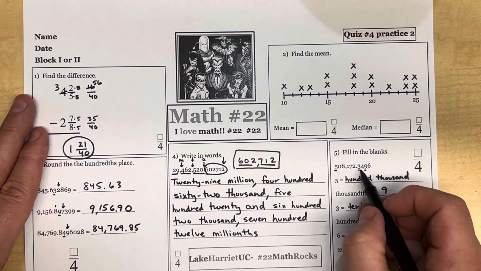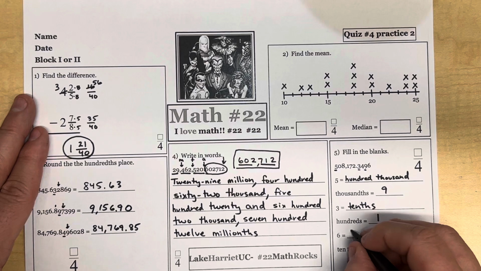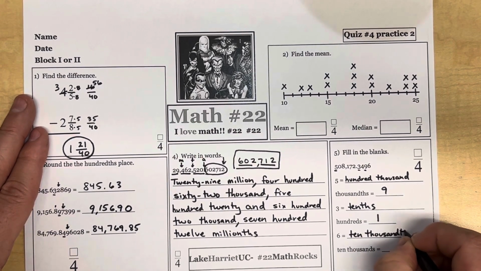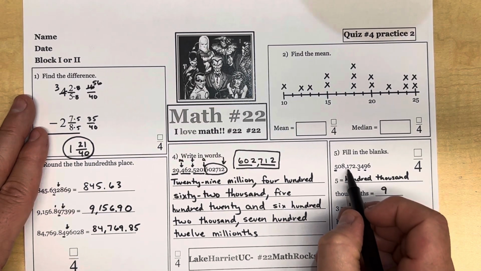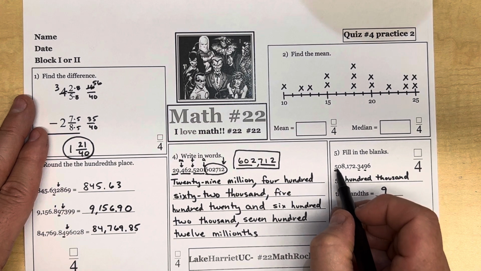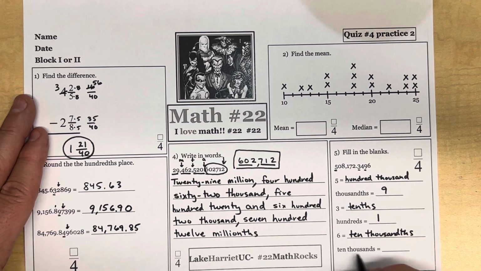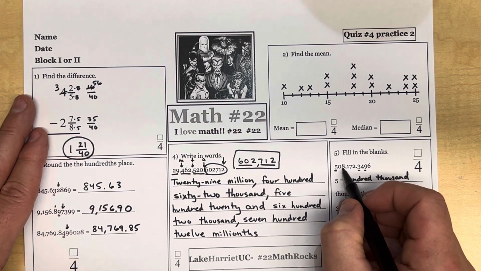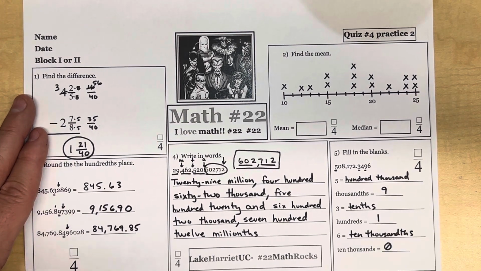And the 6, tenths, hundredths, thousandths, ten-thousandths. Oh, I'm sorry. They want the ten-thousands. Here, the 8 is in the thousands. The 0 is in the ten-thousands. So this should be a 0.